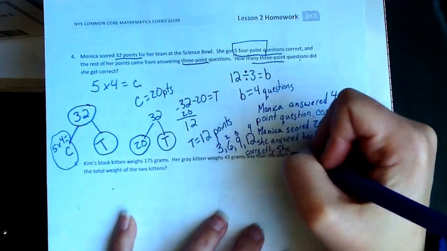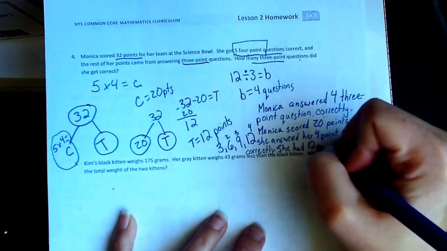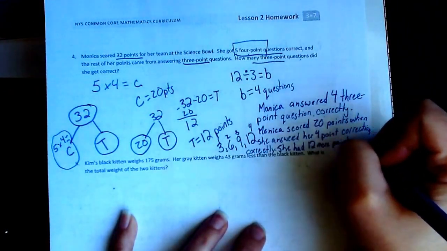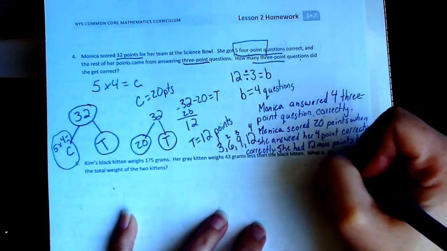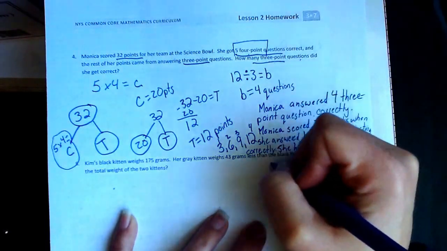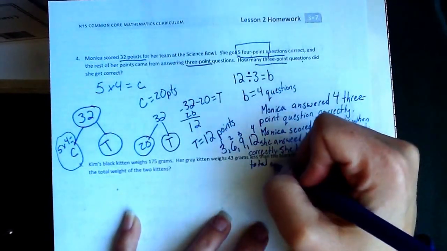She had 12 more points to add to her total of 32 points.